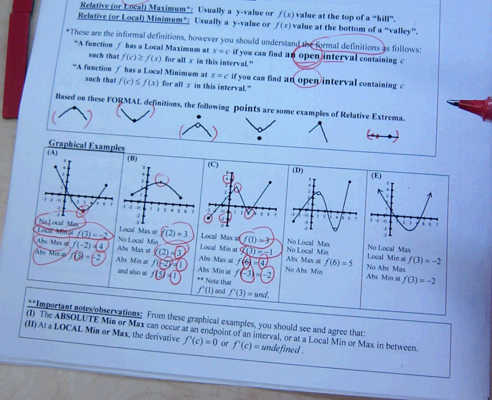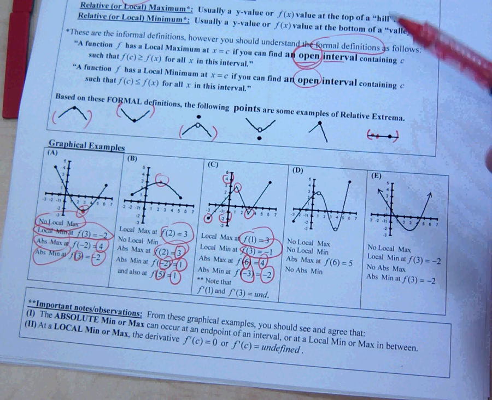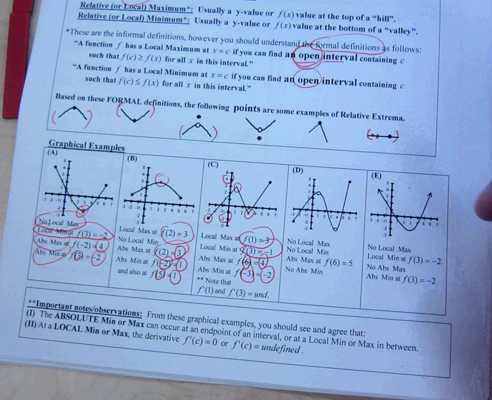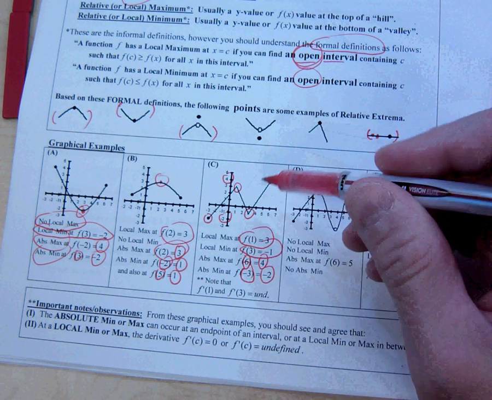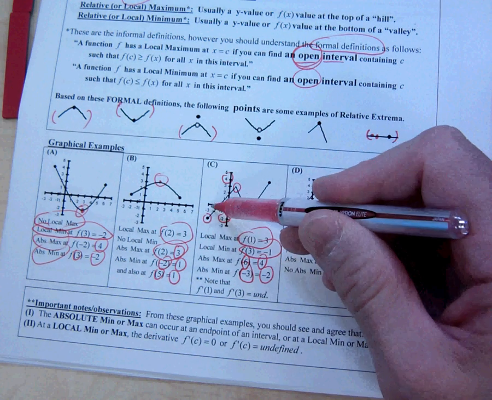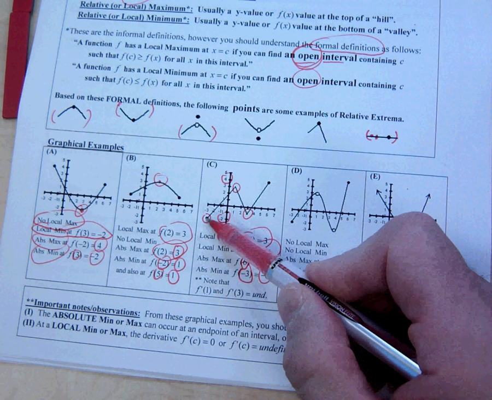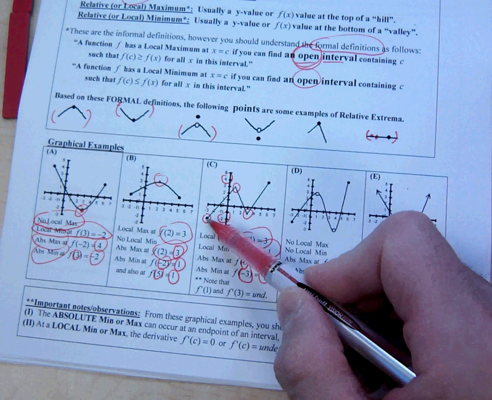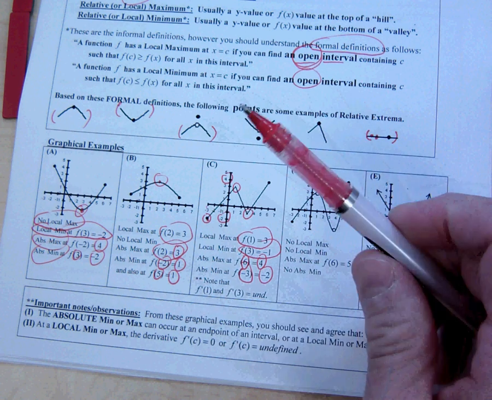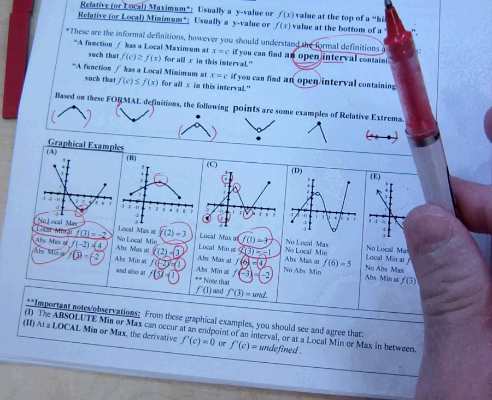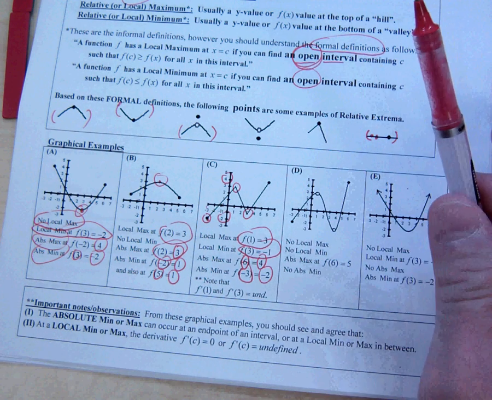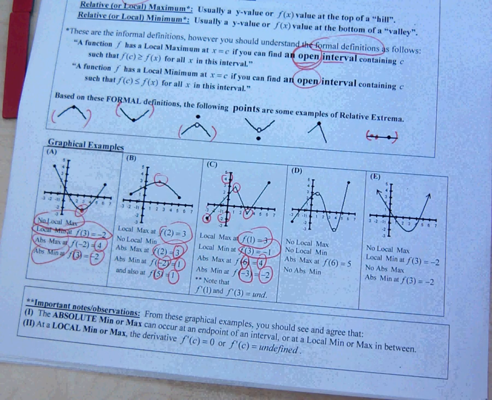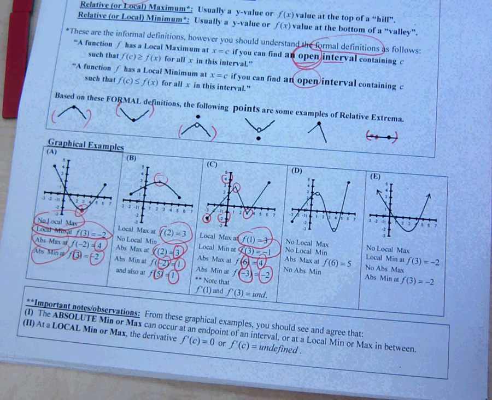Yes? Why can't the local min be at -2.5, right here? Because there's something lower. You mean here? Well, I mean, it's lower than at 3. Okay, again, you can't confuse absolute min with local mins. Put it this way: absolute are the absolute highest and lowest, okay? Get that straight first, right?